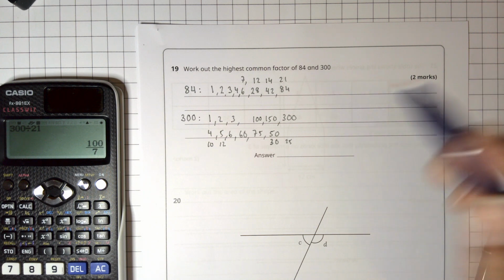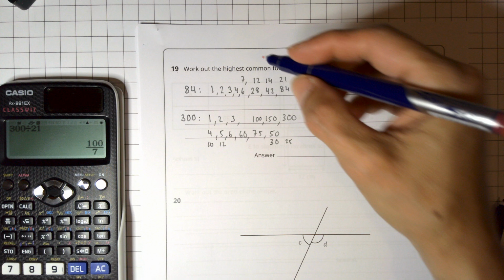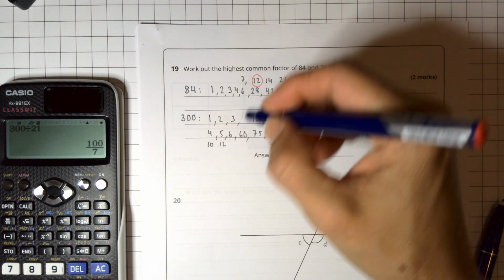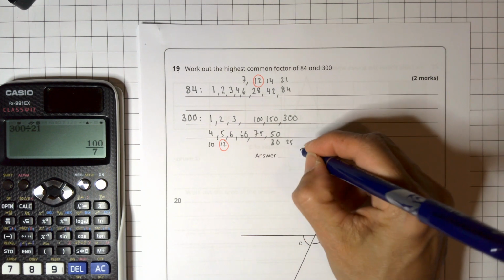So we're looking for the highest number that's in both of them. And when we do that, and you go around looking, I've made it messy, you'll find that the biggest number that's in both is 12. So you could write out your answer as 12.